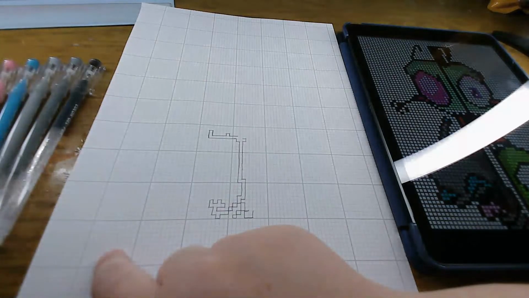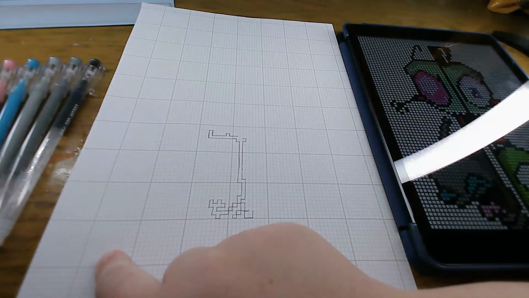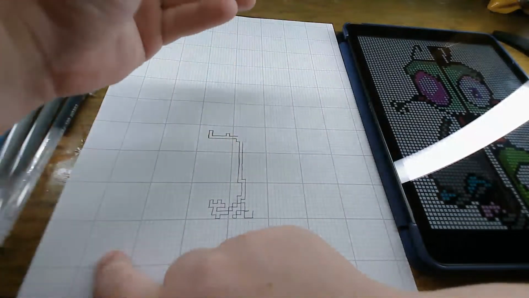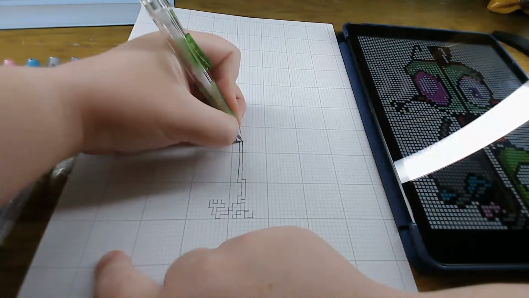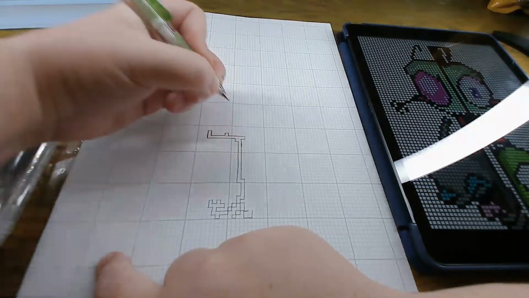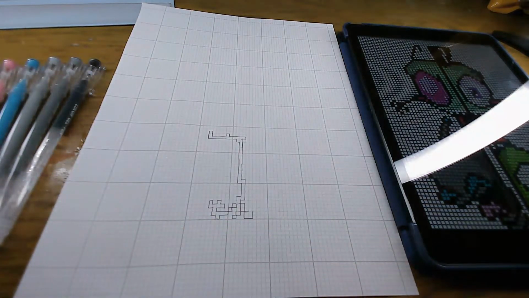Where did I get off? Okay, I see where I went wrong. I need to erase right here. This is why I always draw in pencil first. There we go. Now we got it. Okay.